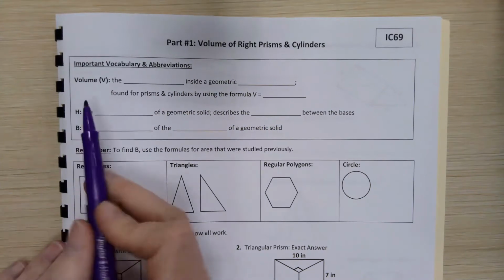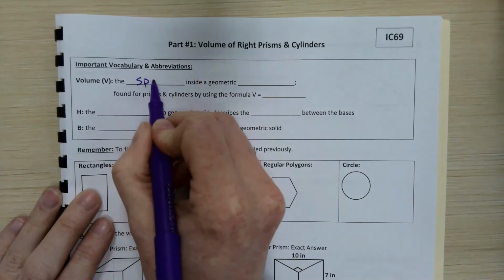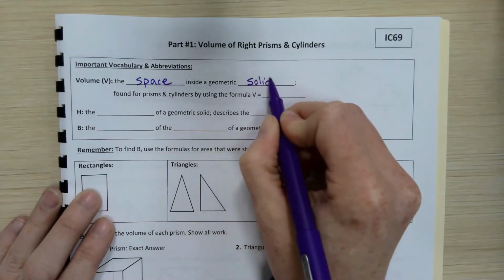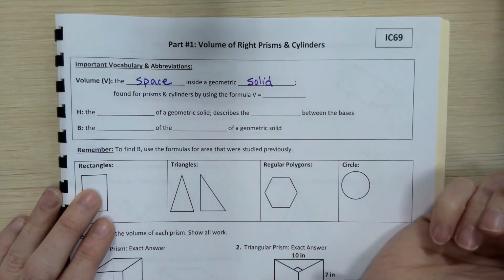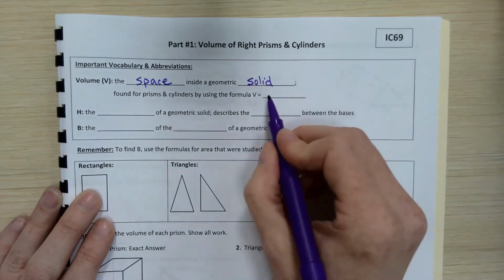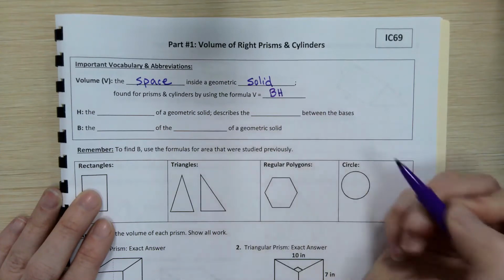We will use capital V as the abbreviation for volume, and volume relates to the space that's inside a geometric solid. Where surface area was the area of all of the surfaces, volume is about how much will fit inside a solid. We are going to tackle both right prisms and cylinders within class 69, and both of those have the same volume formula. You will take your capital B and multiply it by capital H.